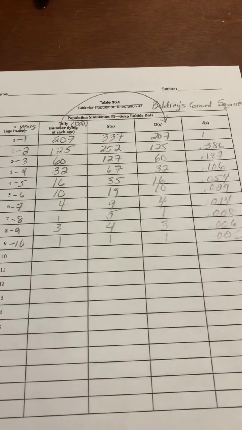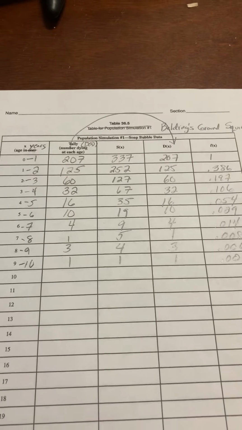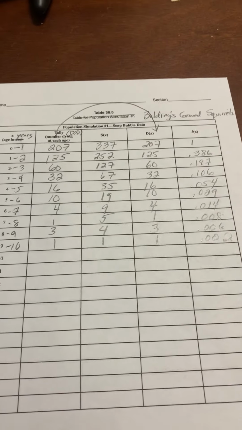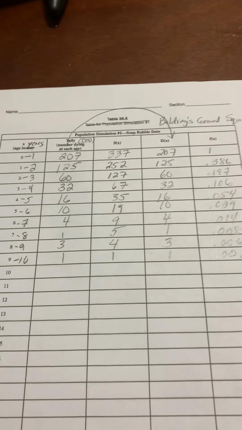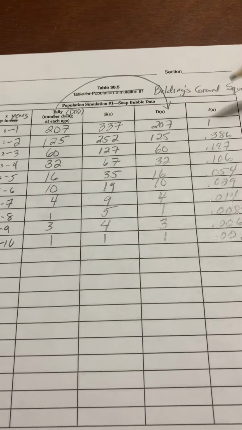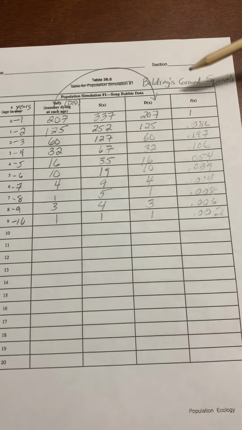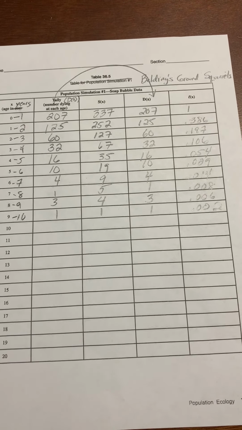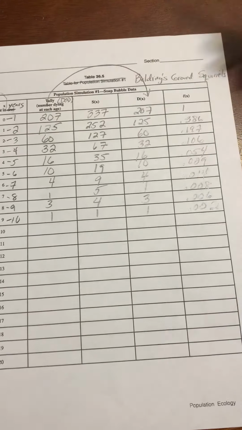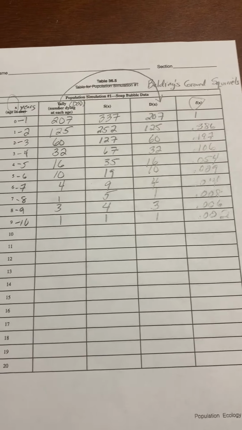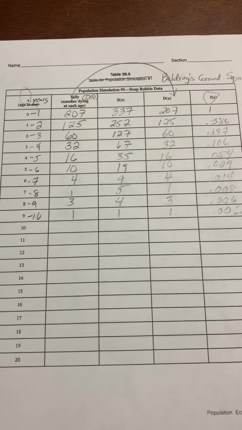Now let's talk about the squirrel data. You don't do simulations 1, 2, and 3 because we're not in the lab and you don't have the supplies to do it. So you're going to change your data table to look like this. And then you're going to do a graph of X versus L of X for this. So make sure you do that.